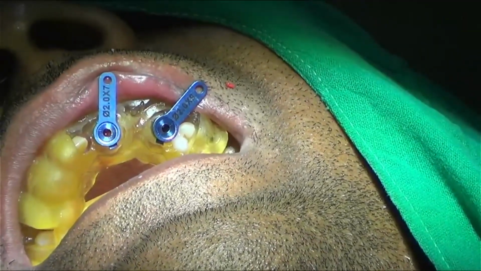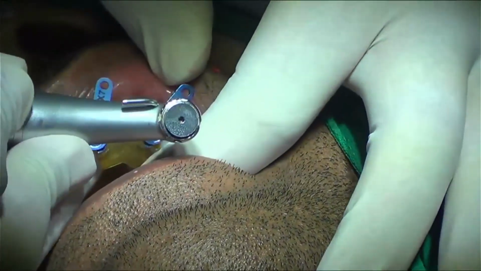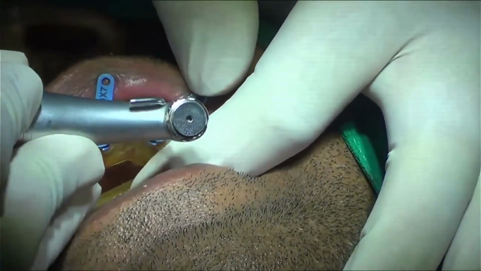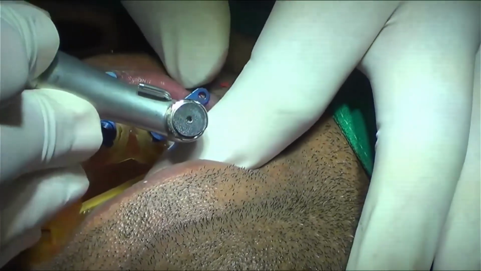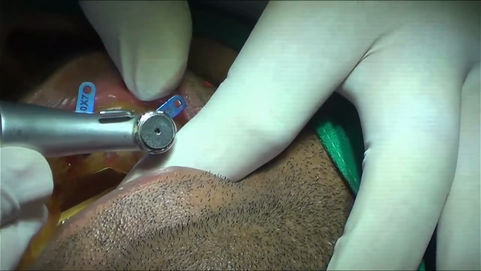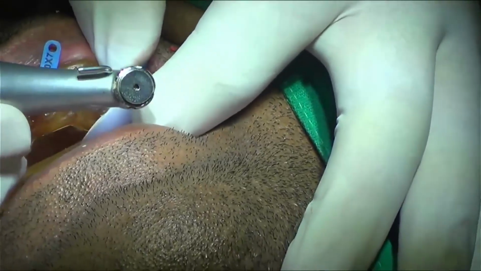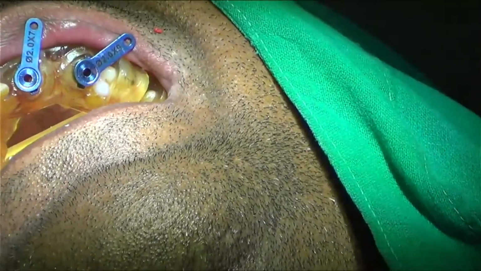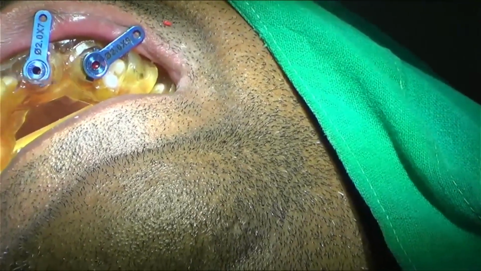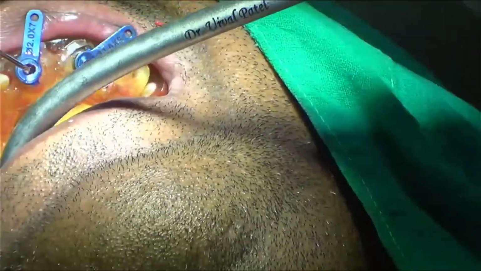You don't need to struggle with various pumping motions. Again, gone down, engaging the previous osteotomy, then drill and take it out. It's a very easy process once you know the protocol.